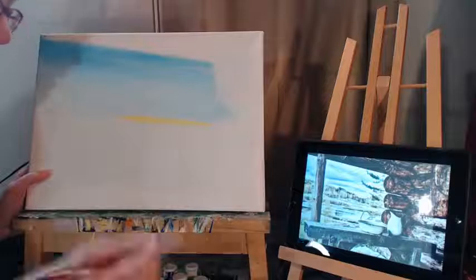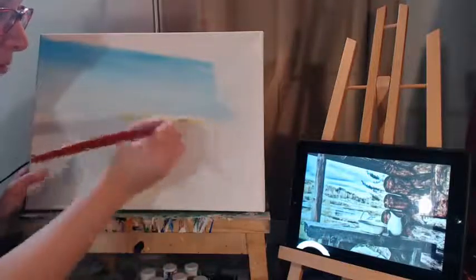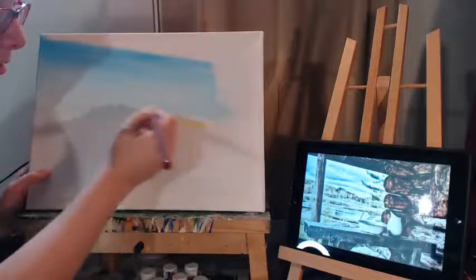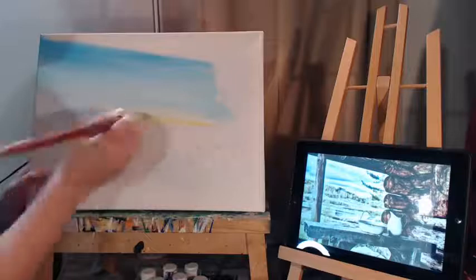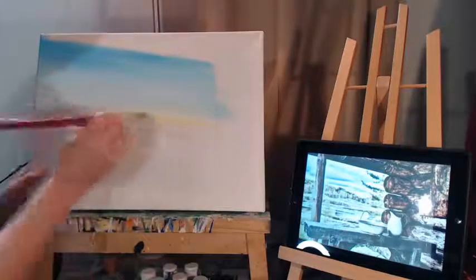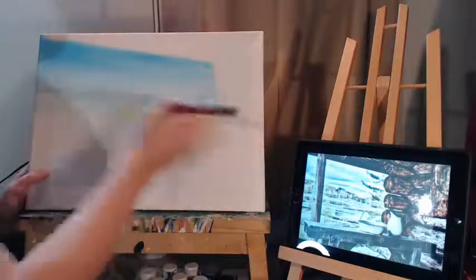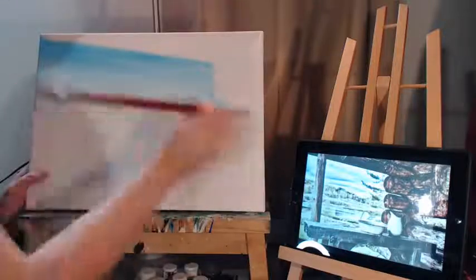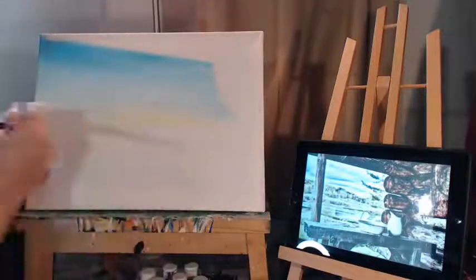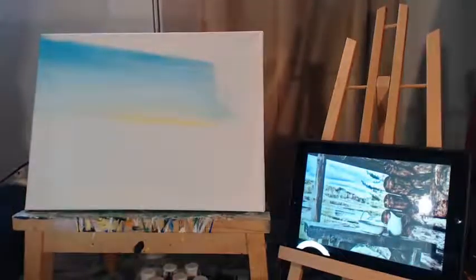Then I'm going to go back to my white, and my white is what blends it into my blue sky. It's going to help me blend it in a little bit. Kind of like that. So just a little hint.